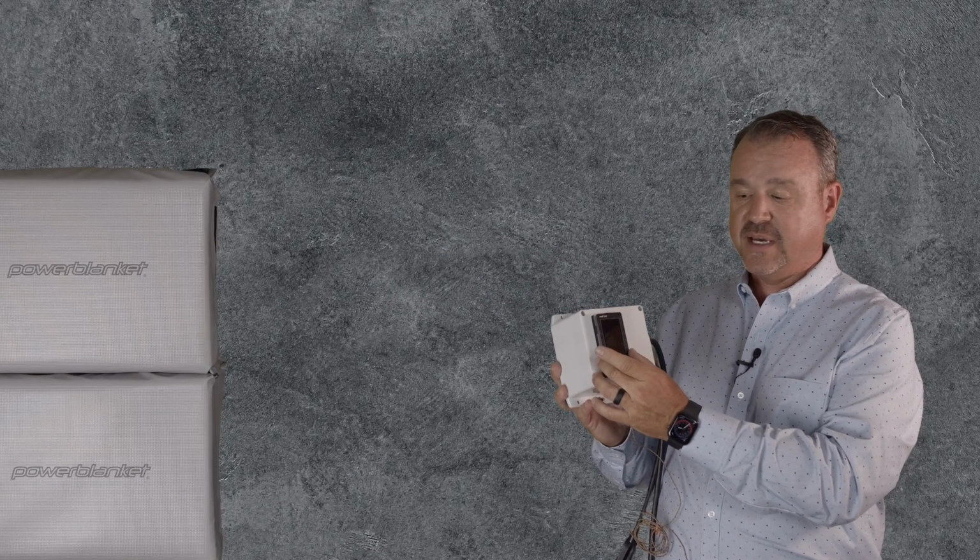A PID controller is the most accurate form of control. This is a really simple example of a PID controller.